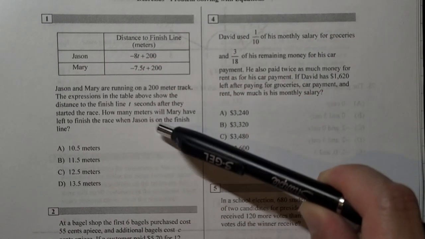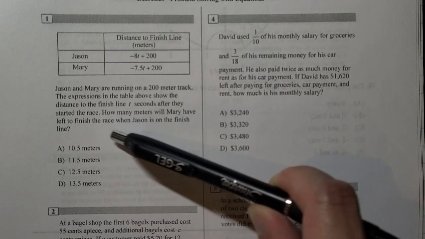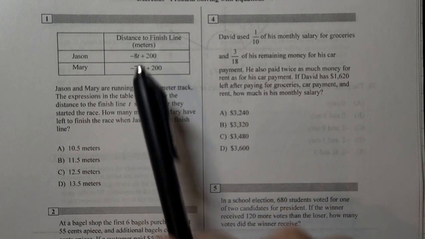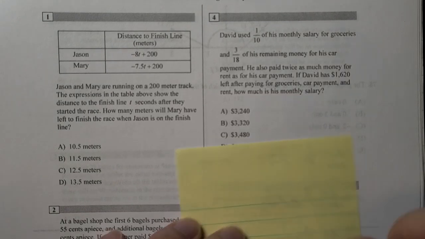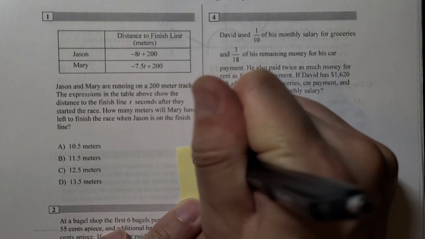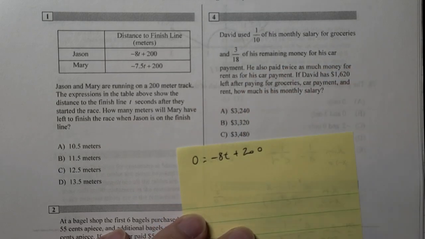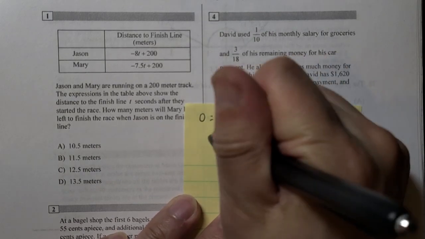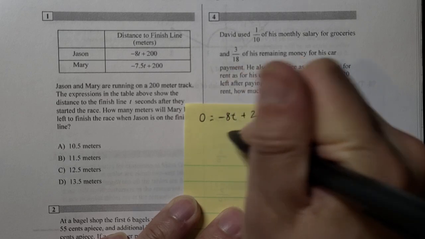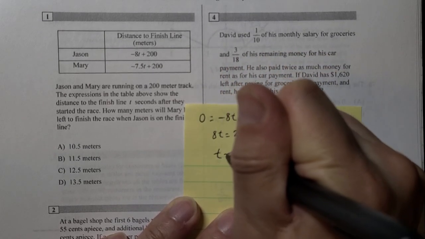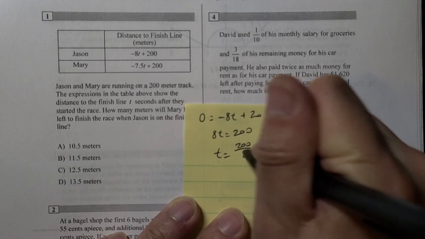So that's why they're asking, how many meters will Mary have left to finish the race when Jason is on the finish line? Jason is on the finish line when the distance d is equal to 0. So let's write that equation. 0 is equal to Jason's, minus 8t plus 200. Okay, so we solve for t, the time he finishes. So it would be 8t is 200. So t is 200 divided by 8.